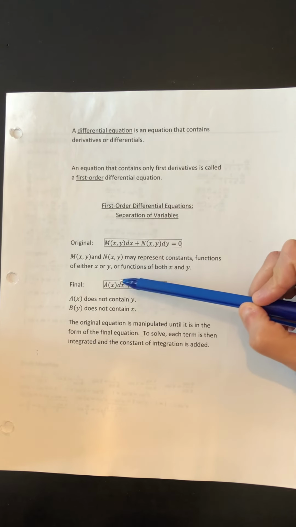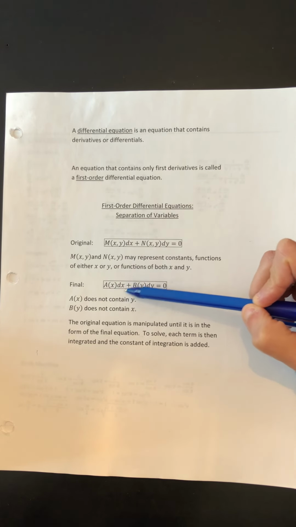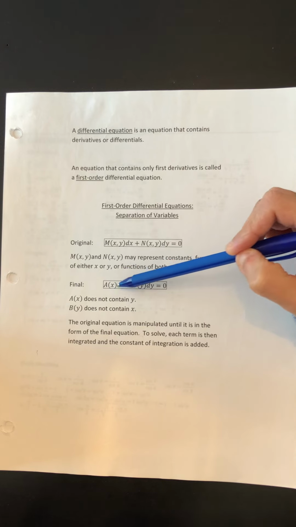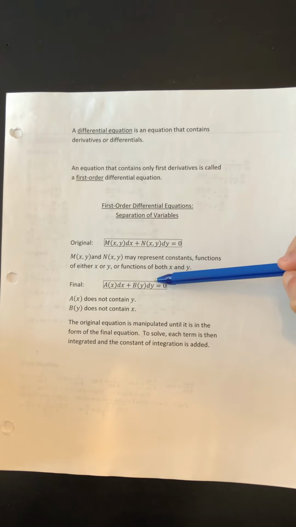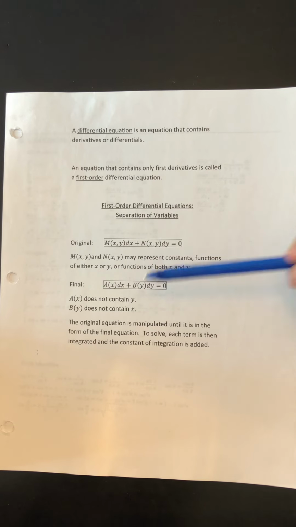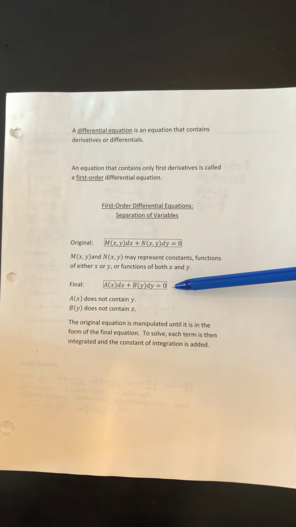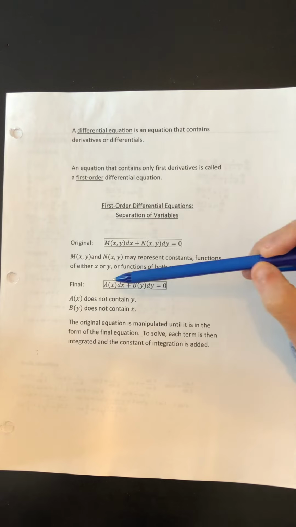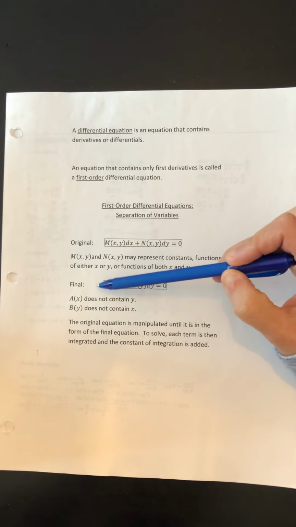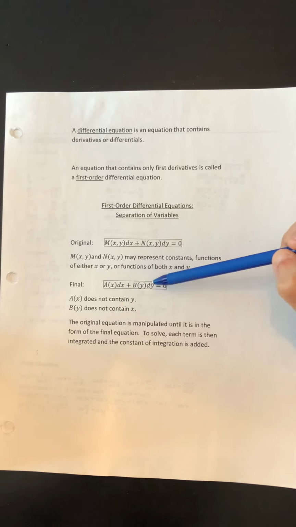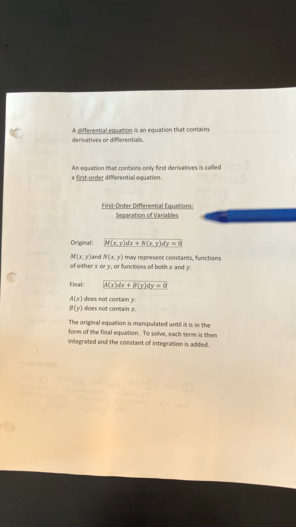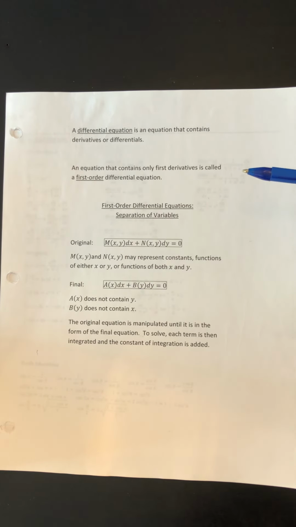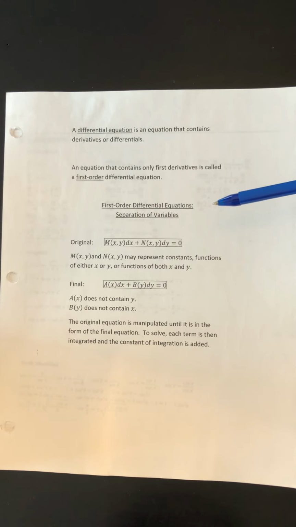Okay, so in other words, stuck to the differential dx, there will not be y's. And stuck to the differential dy, there will not be x's. Okay, and then once you have that correct form, all you have to do is integrate. So here, integrate a with respect to x, and here integrate b with respect to y. And that will be the solution.